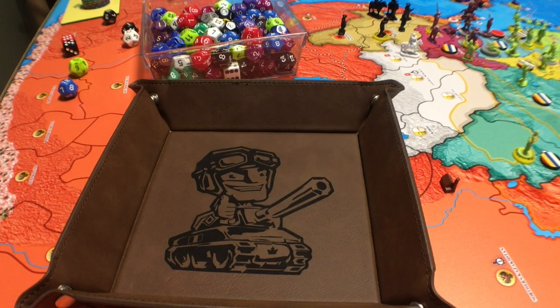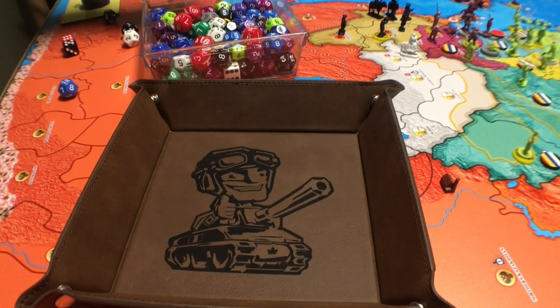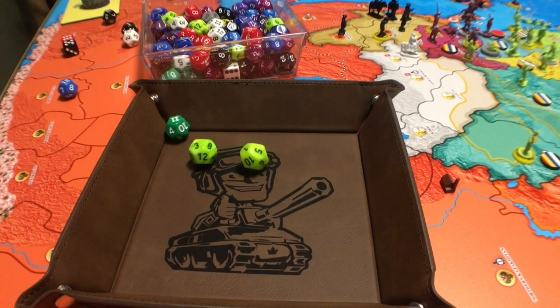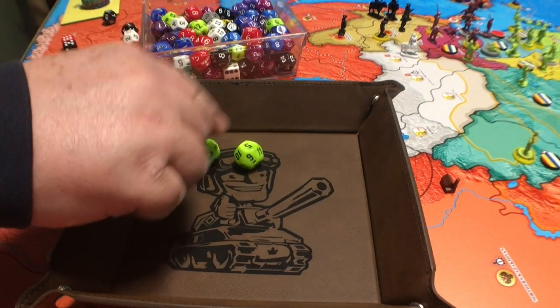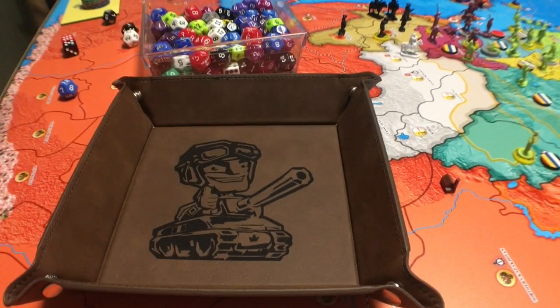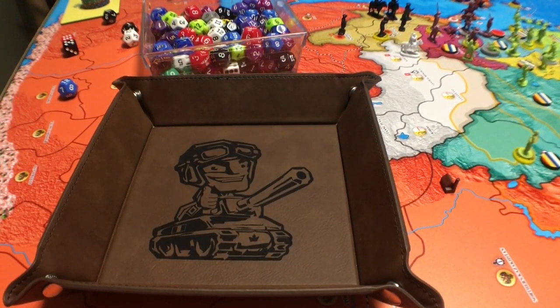No artillery for the French, but the Austrians do have 3 artillery. One of them is observed. None of them are across a mountain border. So 2 at 4, 1 at 5. 1 hit. And that's first strike. So that would be the French militia. Gone.